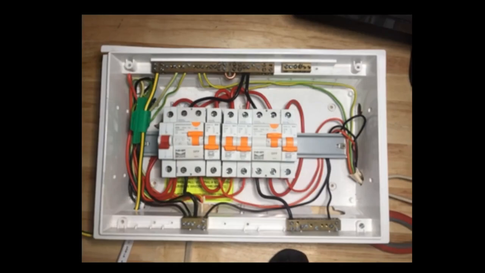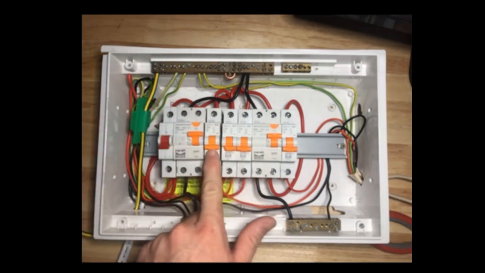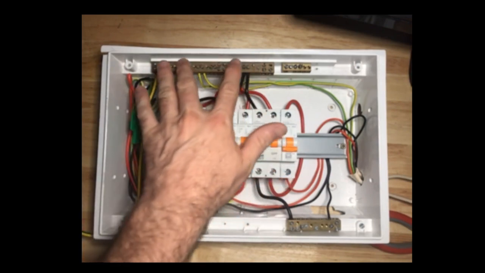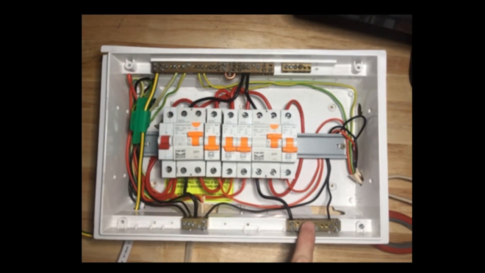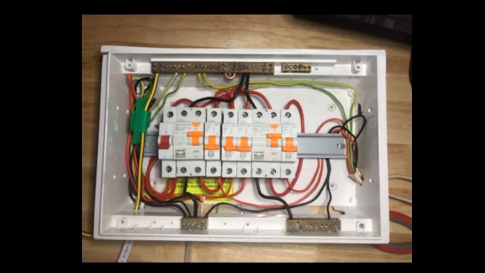Here you can see I have a switchboard. And it has all the usual things here. We've got our main switch, a couple of RCDs, and some circuit breakers, our neutral and earth bus bars at the top, and bus bars down the bottom here for our RCDs. And then we have various sub-circuits running out off screen.